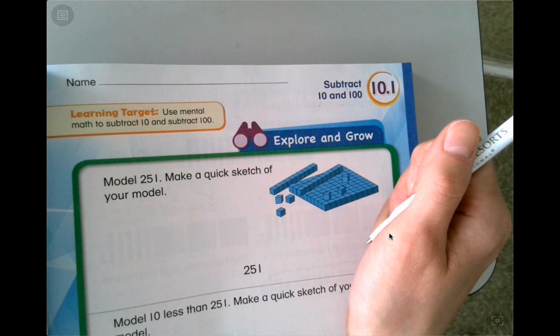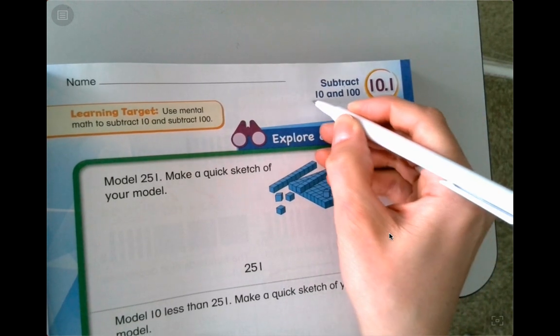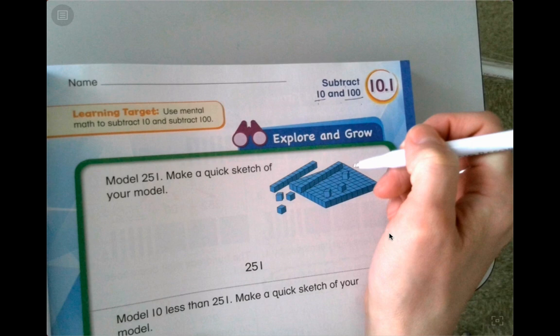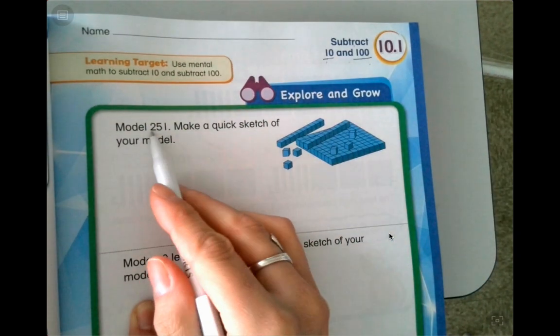Hundreds. I said hundreds. Boom, right there. So that's our hundreds place. Thank you. Okay? So you're just going to be able to just subtract your tens and your hundreds. All right, so model 251.